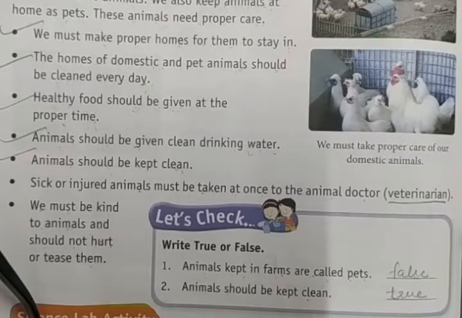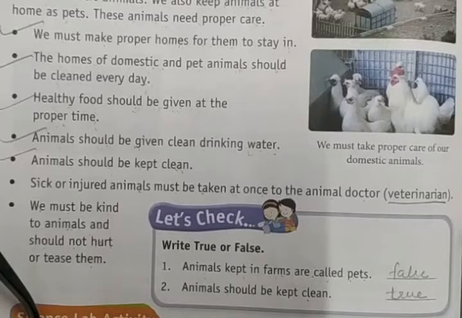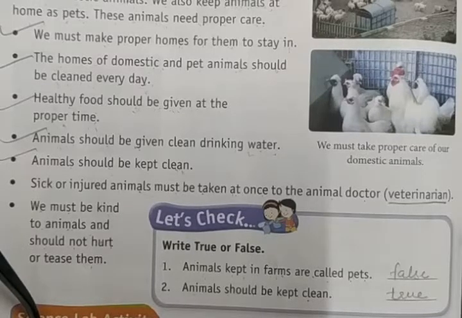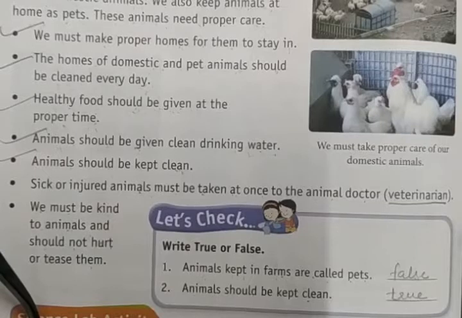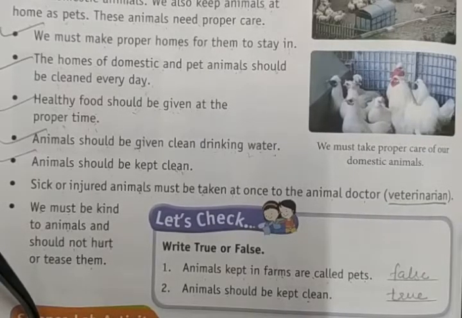Okay, we have to provide them proper food because they help us and they are our pets. Some animals provide us milk, some provide us wool, some help us to carry loads, some help us to travel from one place to another. Some animals we keep as friends. They are called pet animals.